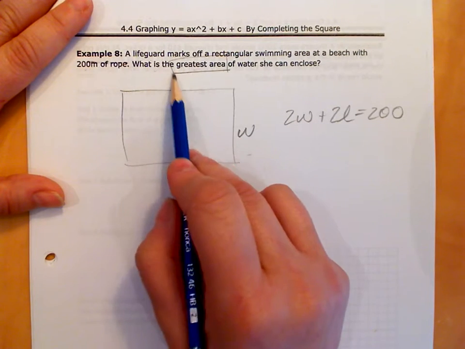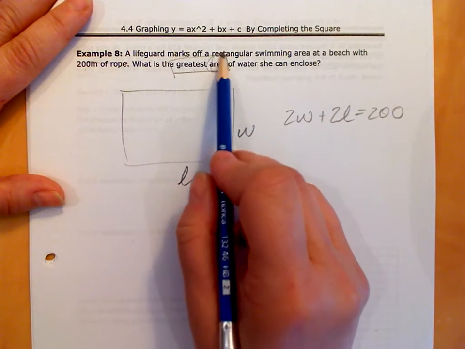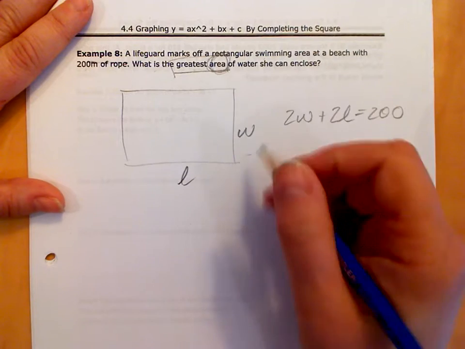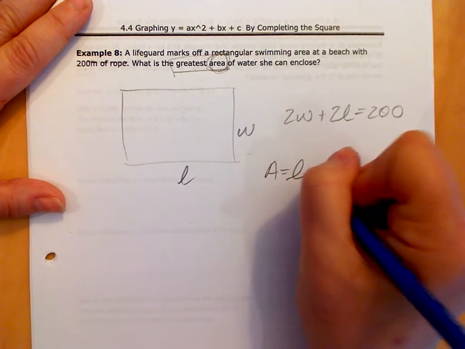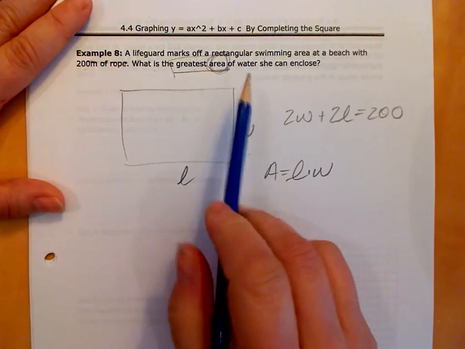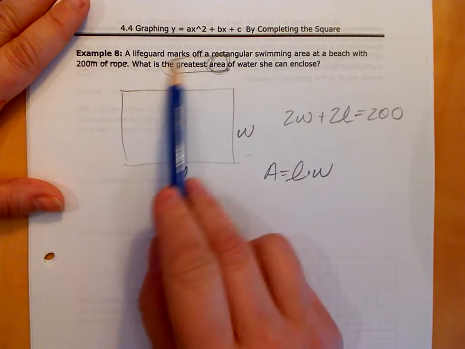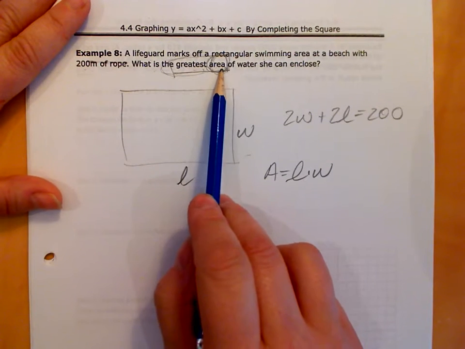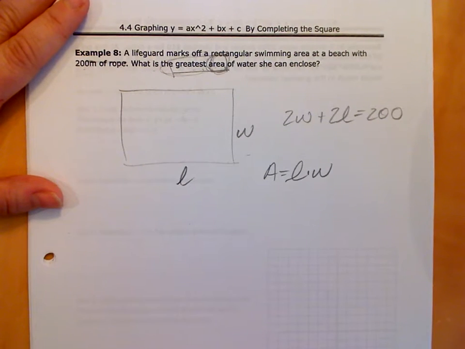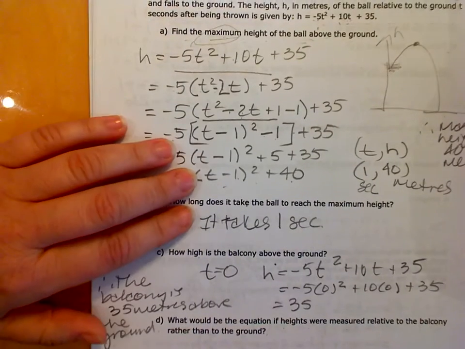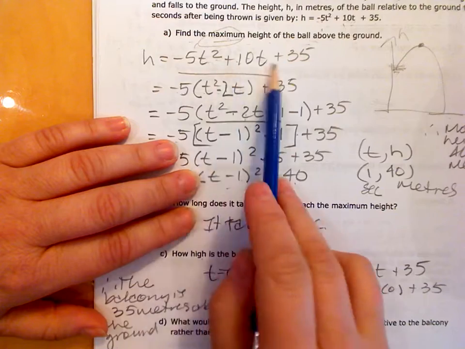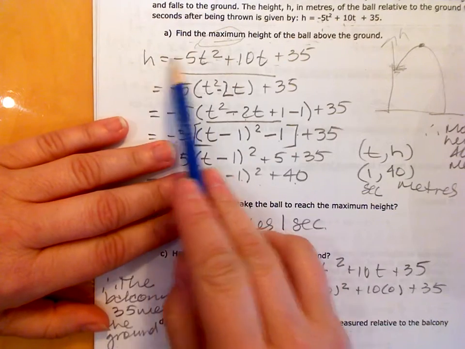So we need to find the area equation. Area is length times width. And we need to complete the square of the area equation. So you'll notice that when we completed the square all the time, previously, we had one variable here. We had h equals da-da-da-da.